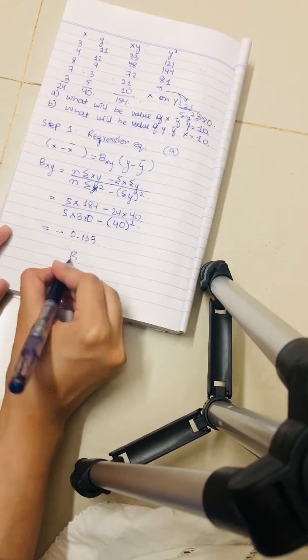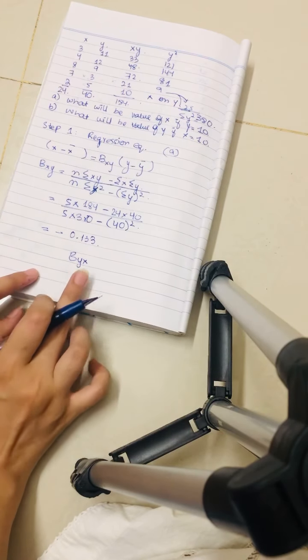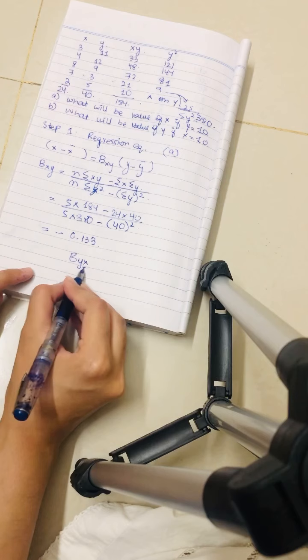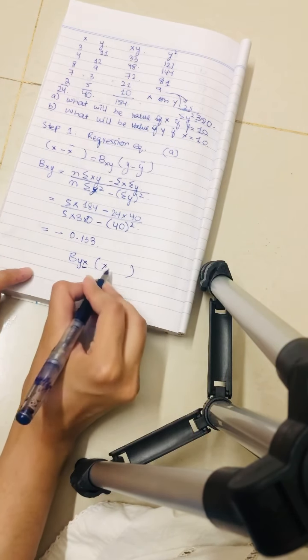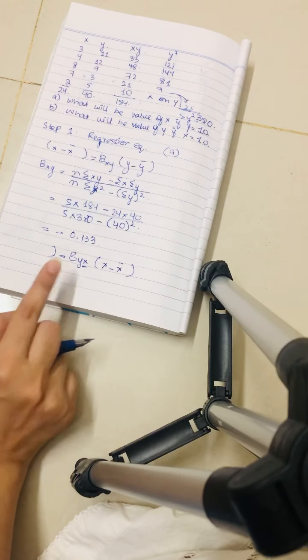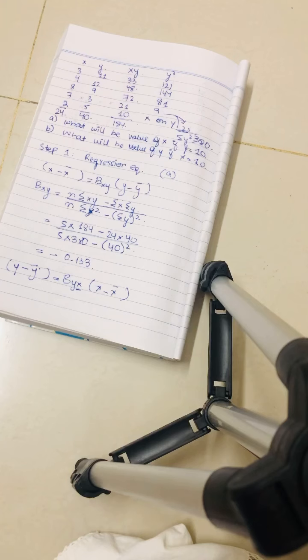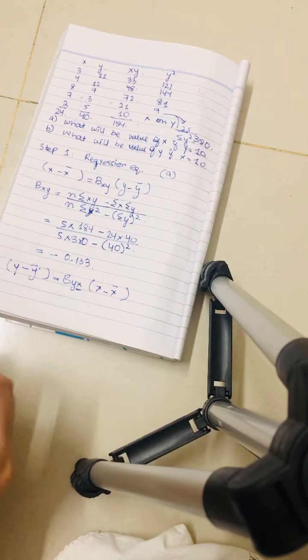And how? Byx. You all must be knowing the formula of byx. Just because the x is over here, we will be writing x minus x bar over here, and it is equal to byx and y minus. So now let's solve the question for byx.